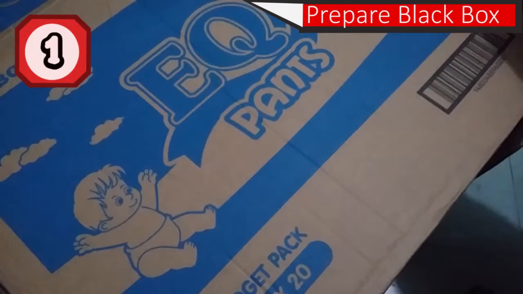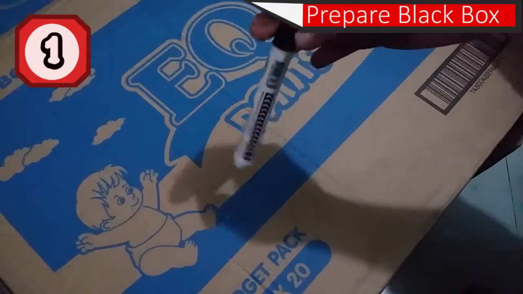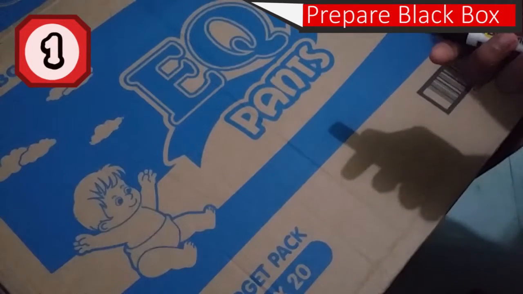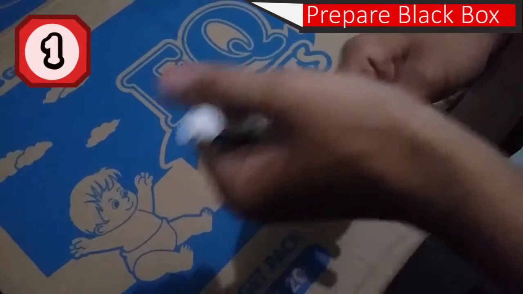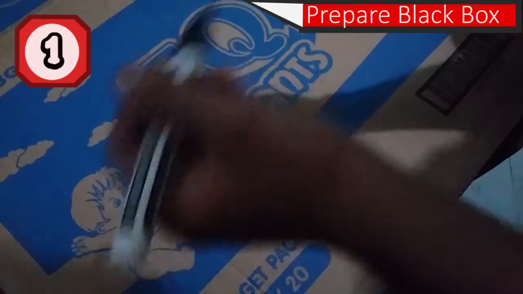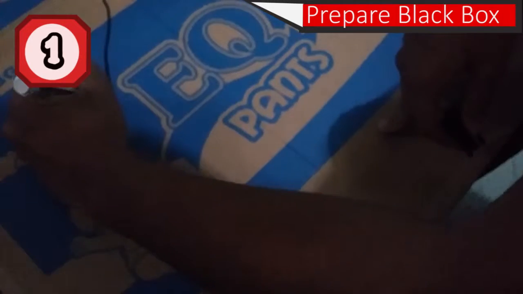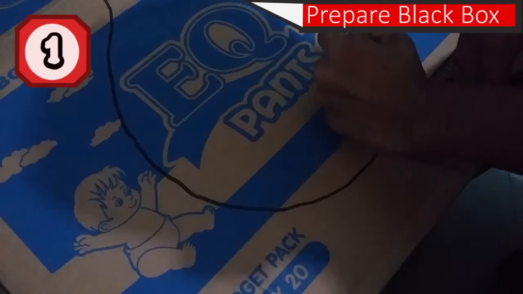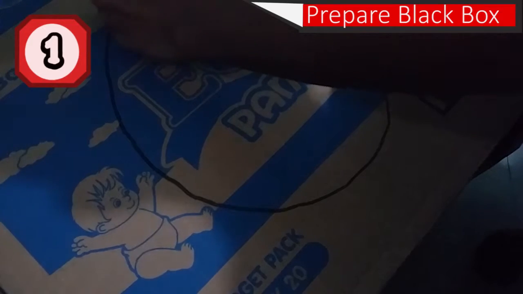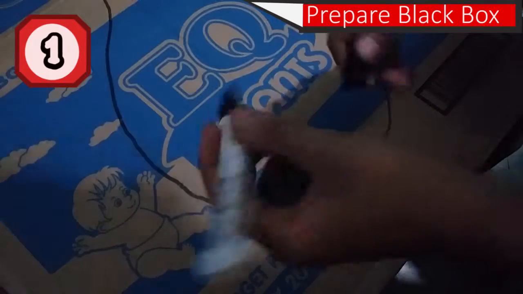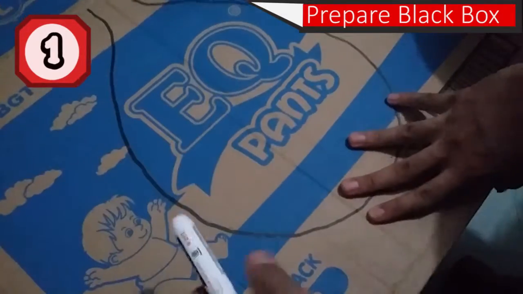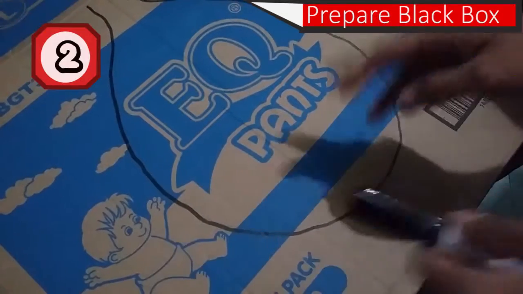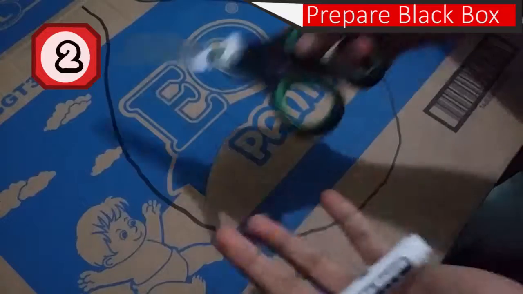Because the pencil is not visible enough, we need a pen, so that there will be no errors in cutting. So it is indeed visible now. The next step is that we need to cut it using a scissor.